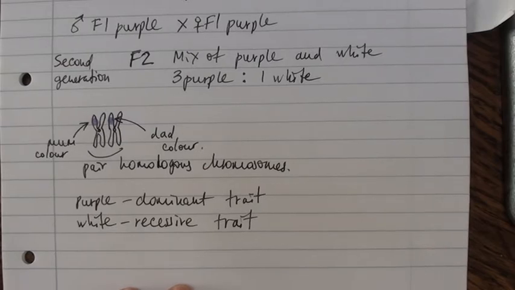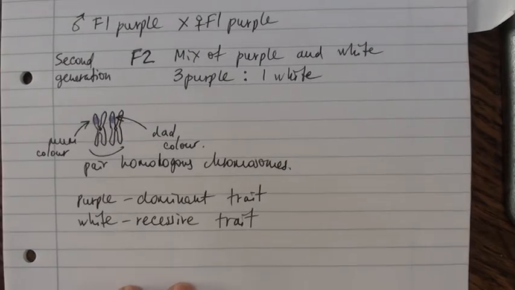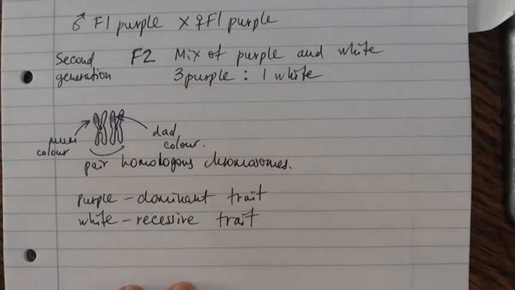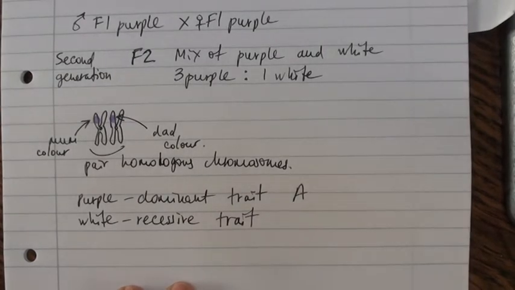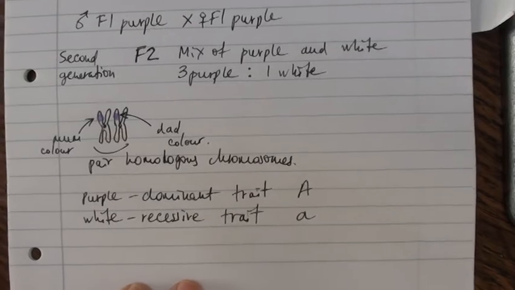If it doesn't specify, you can choose your own letter. My only advice would be to choose a letter where capital and lowercase are different, so it's easy to tell them apart. So let's say I'm going to use capital A for my purple color, the dominant trait, and the lowercase little a for the white. Okay?